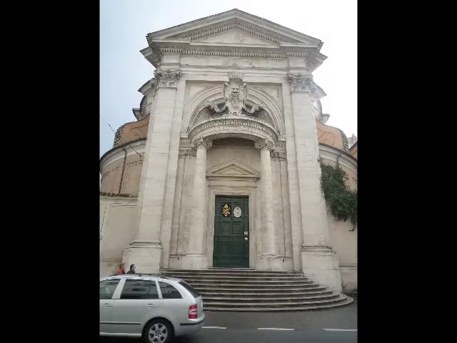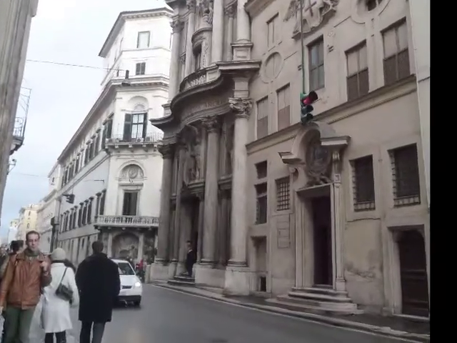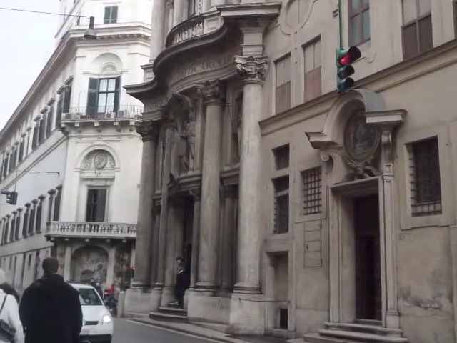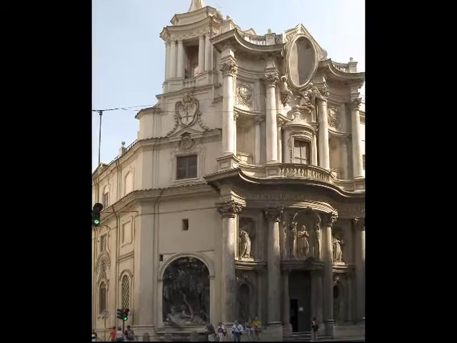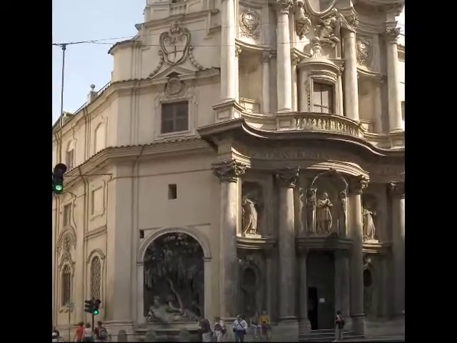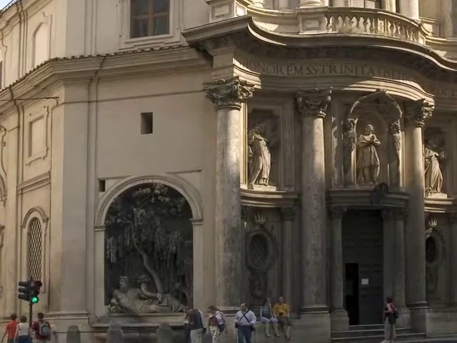100 yards after Sant'Andrea al Quirinale, we've come to another busy intersection in Rome. And this is the church of San Carlo, St. Charles, known as San Carlino, Little St. Charles, because it's a small church. Alle Quattro Fontane, the Church of St. Charles at the Four Fountains, because we have at this intersection four fountains.